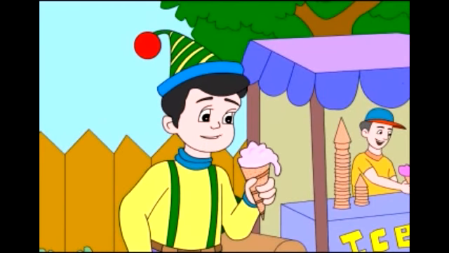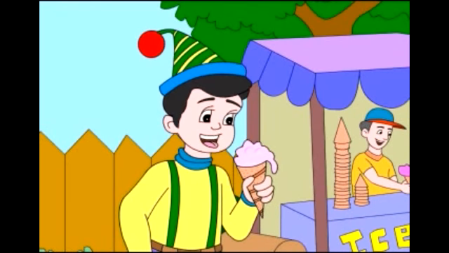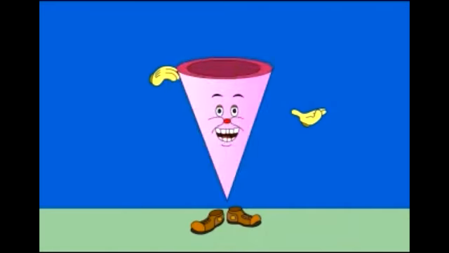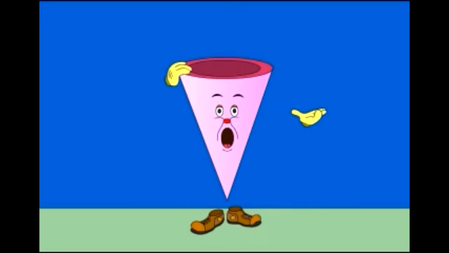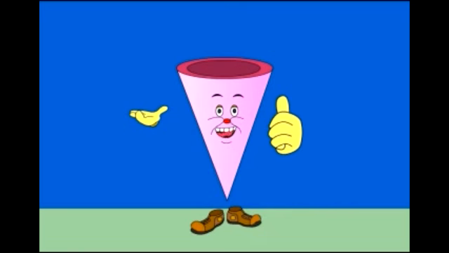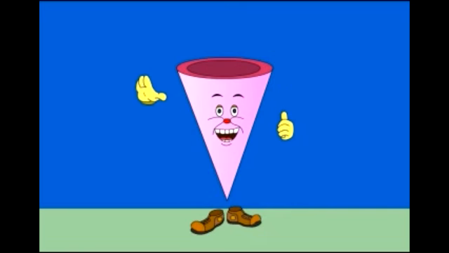And take a look at his hat. It is a conical hat. Let me see, what are the other conical objects? Alright, we'll learn about them some other time. We shall proceed to learn other shapes.